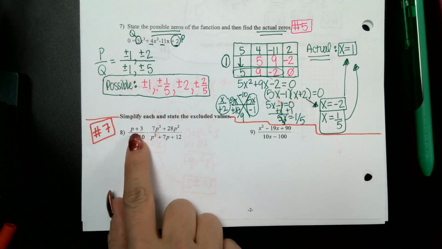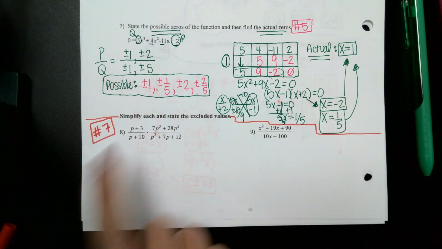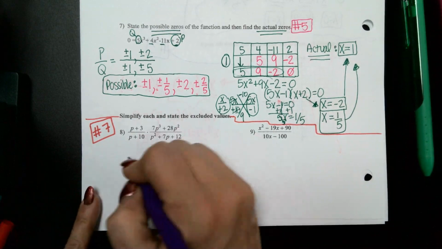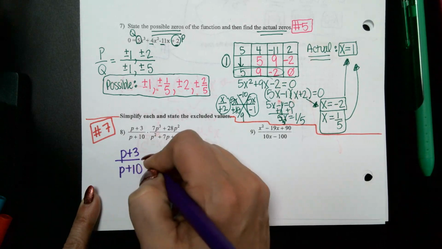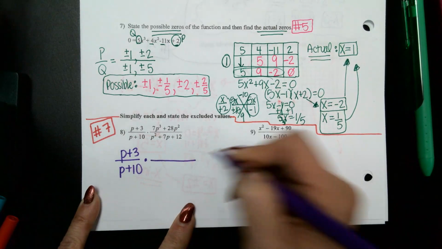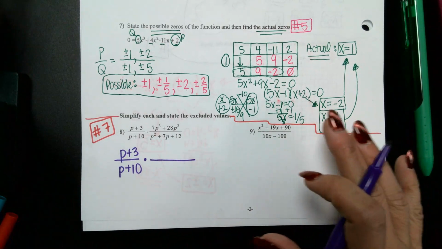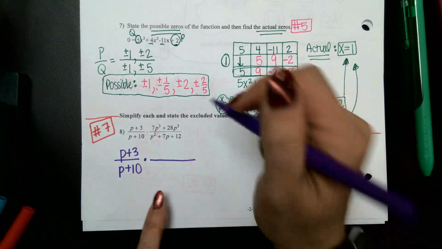So like, can you change p plus 3? No. Can you change p plus 10? No. So this left fraction is going to stay the same. Nothing there changes.